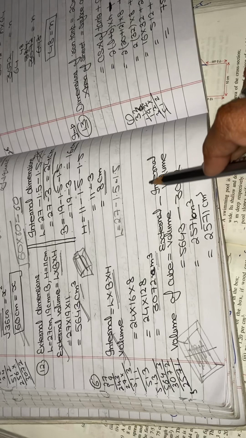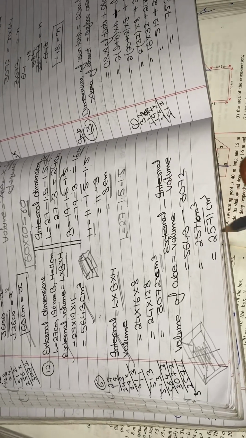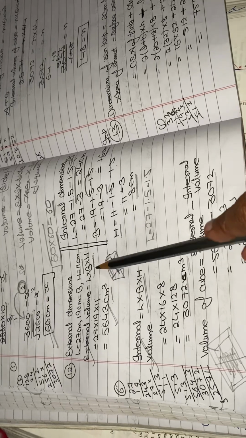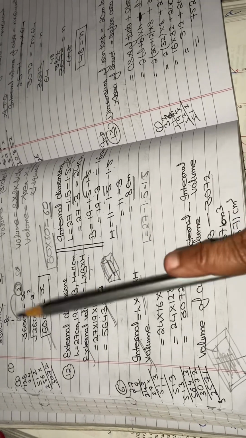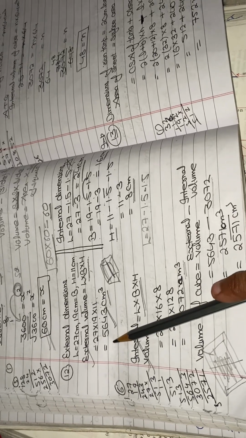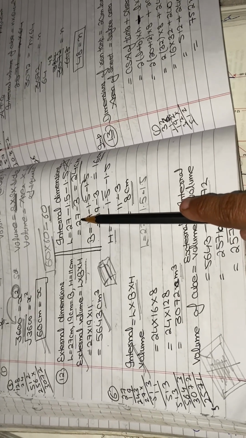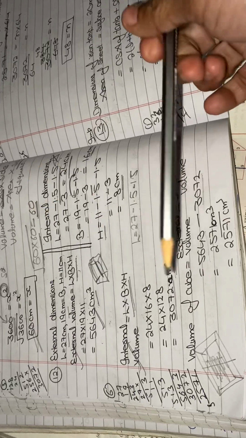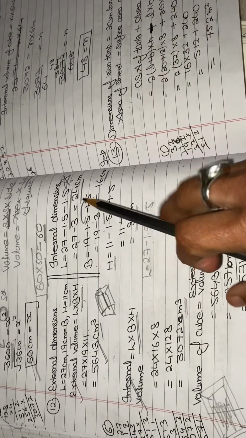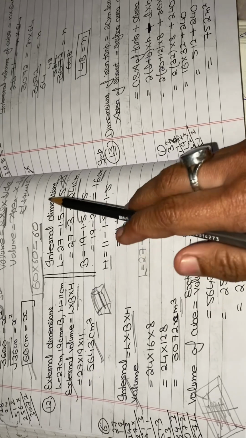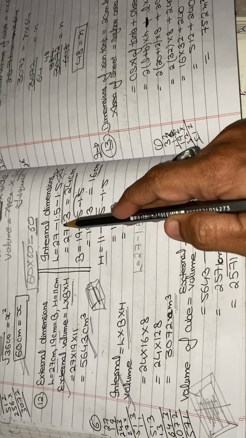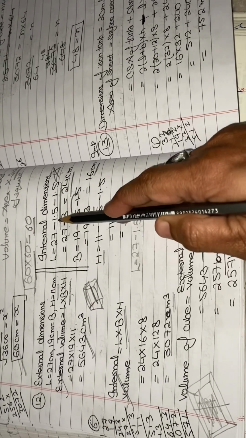So external volume minus internal volume, this one. Remember that whenever external dimensions are given, then we have to do two tasks. First of all, find the external volume, then find the internal dimensions, then find the internal volume, then do the subtraction.